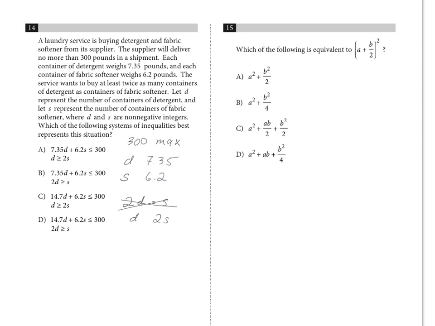The service wants to buy at least twice as many containers. So at the minimum, twice as many, but it might buy more. So we're going to go like that and like that, because at least means at the minimum twice S, but perhaps more.